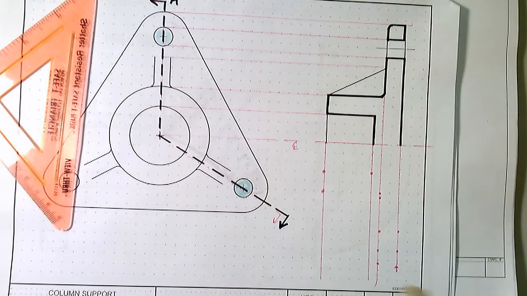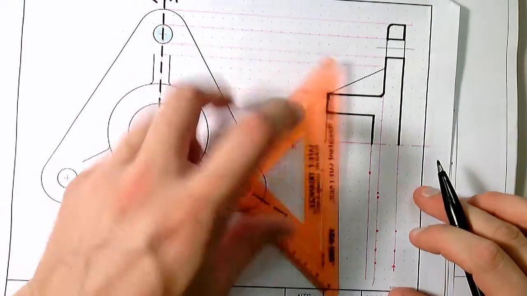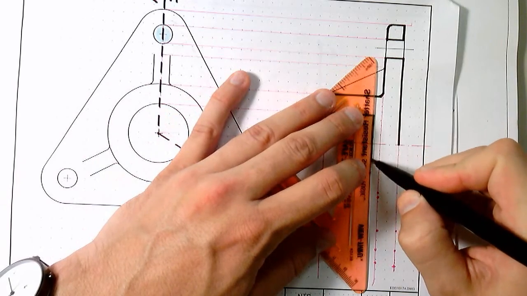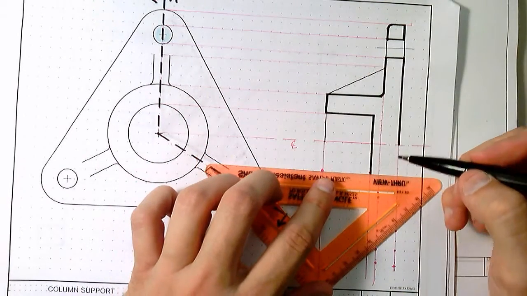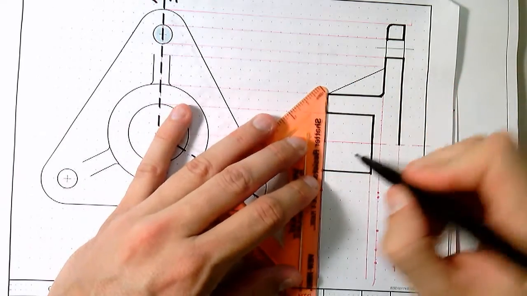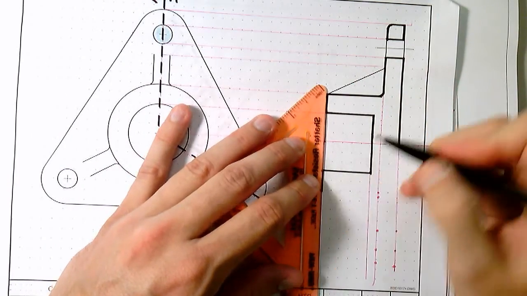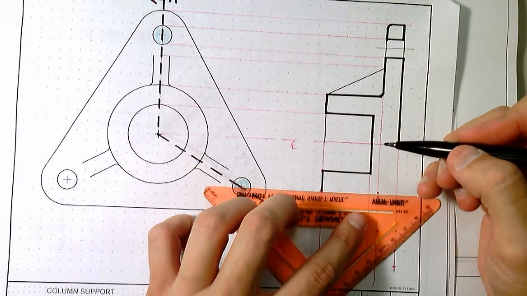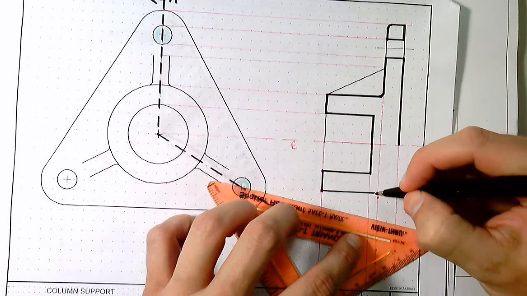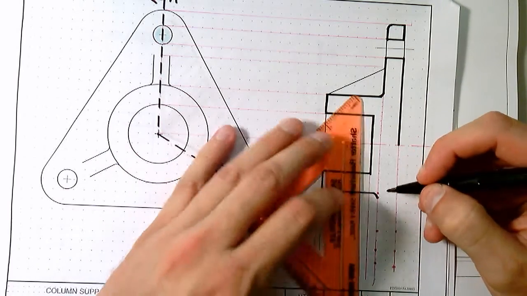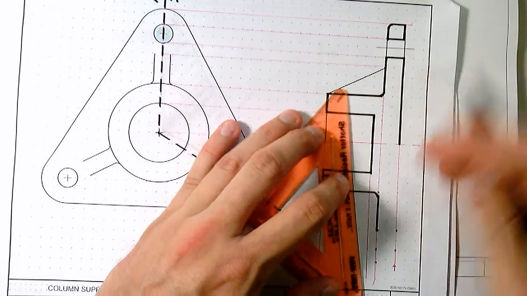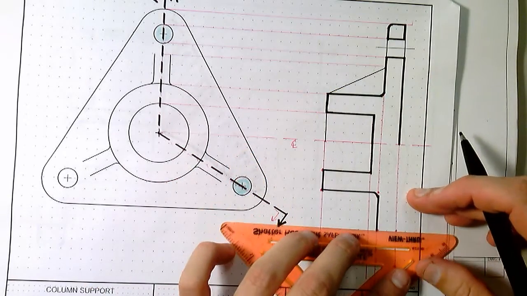So I'll start with my heavy lines that are being cut through. And I'm going to go right to showing the cut through the hole here, which stops the solid line, right?